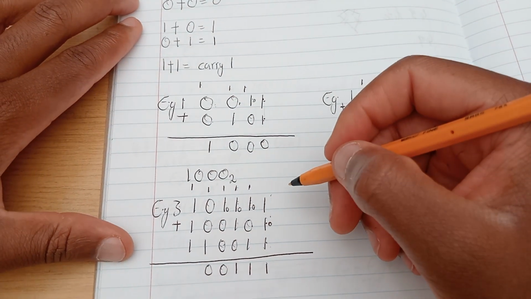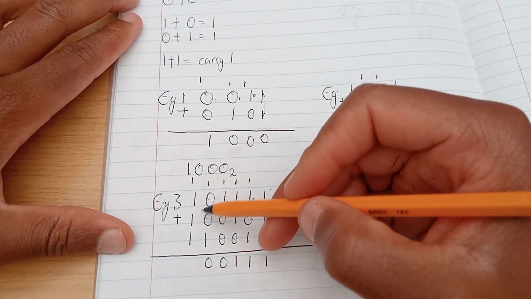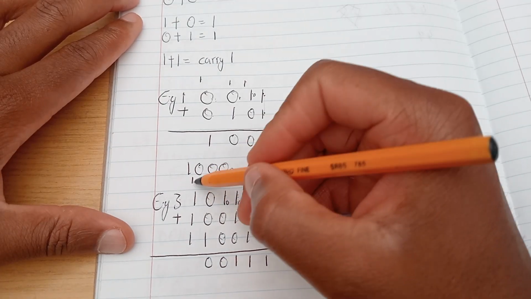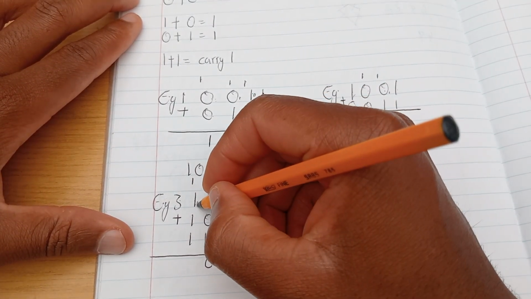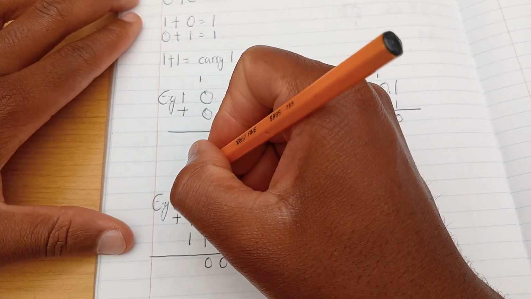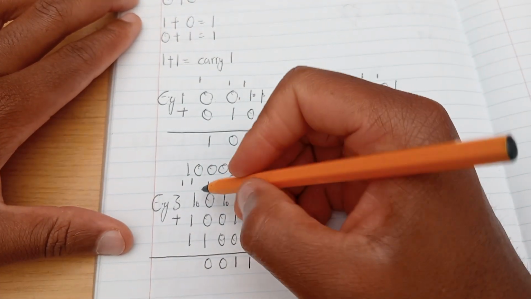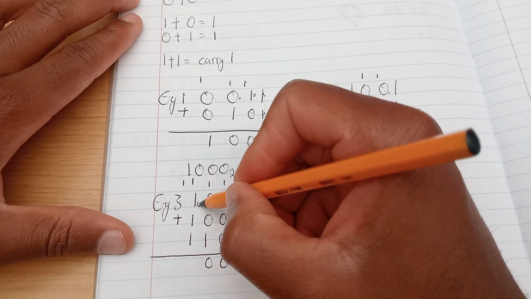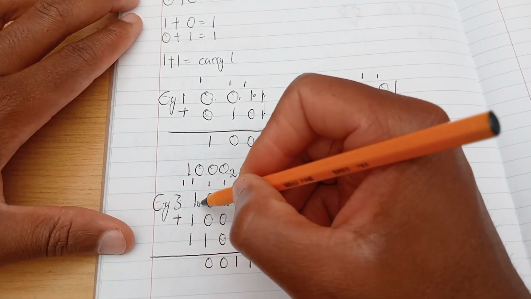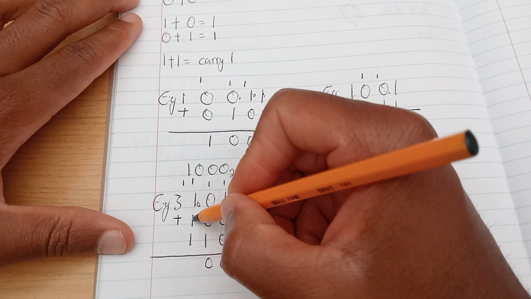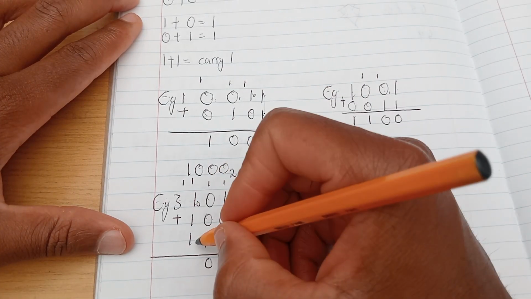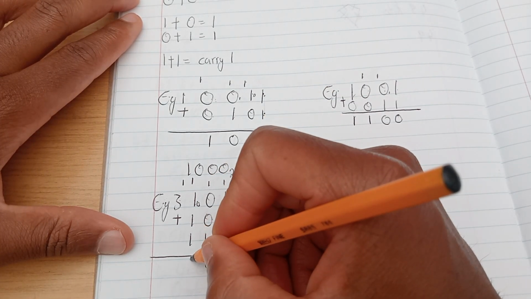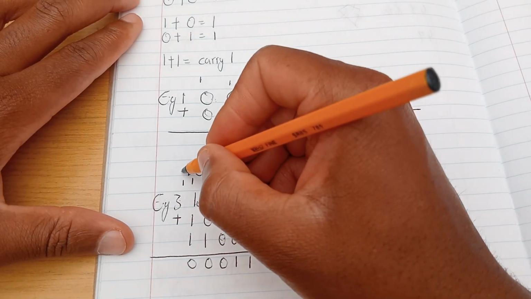And therefore, please listen carefully here. We'll say 1 plus 1 is going to give you 0. And then you're going to carry 1 that side. And therefore, we'll say 0 plus 1, you're going to get 1. And then 1 plus 1, it's going to give you a 0. And then you'll carry a 1 there.